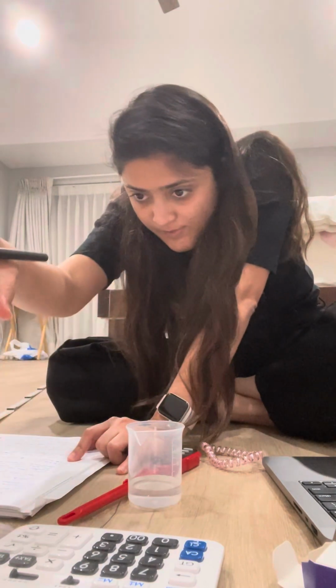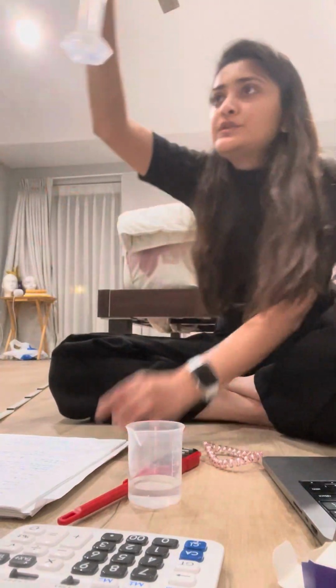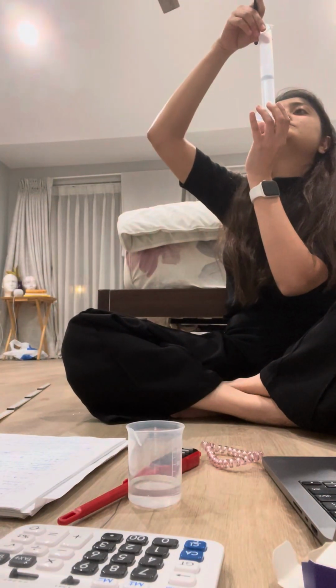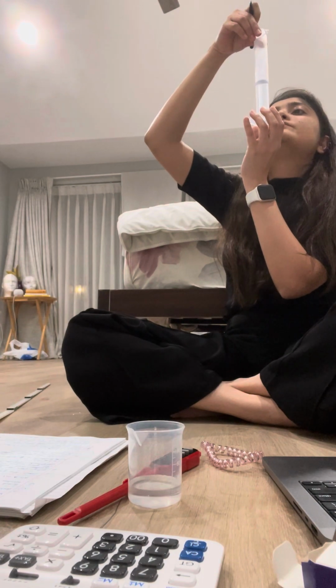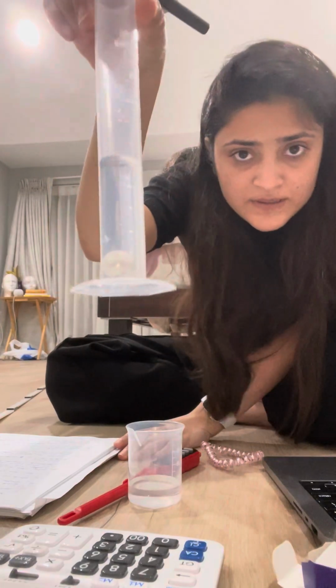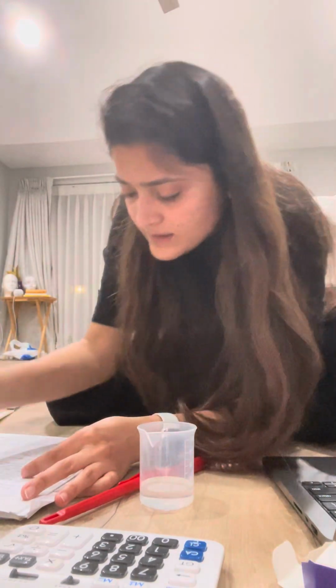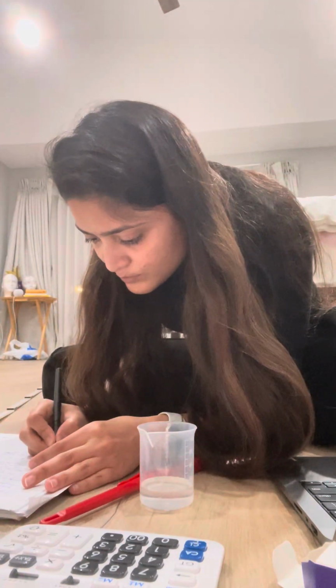So this to me, it shows 25, 26, 27, 28. So it shows about 28. So I'm gonna write 28, a little less than 29. So it's going to be 28.8.